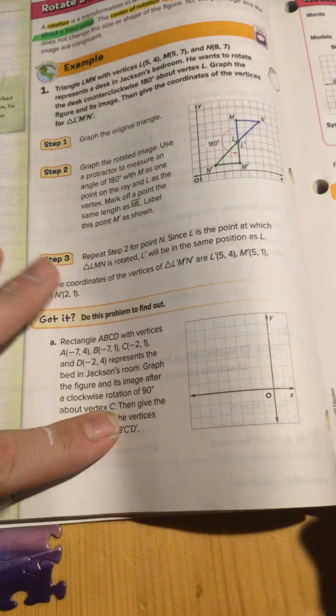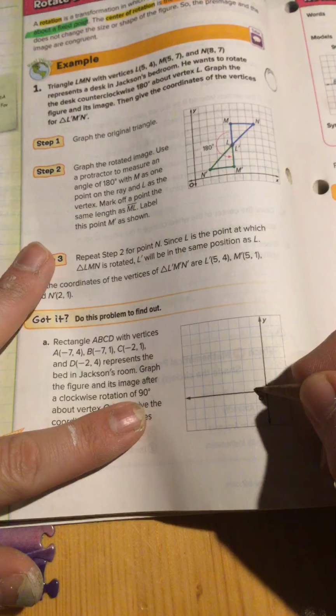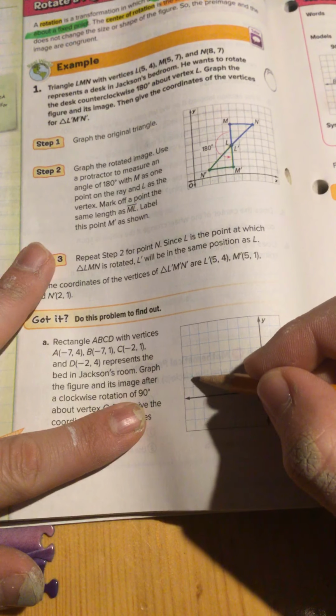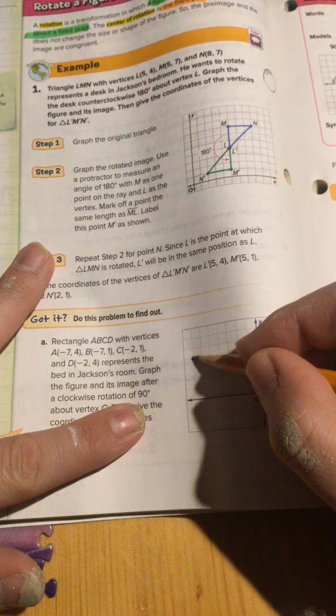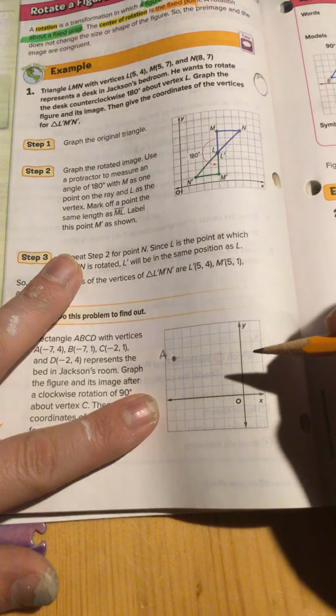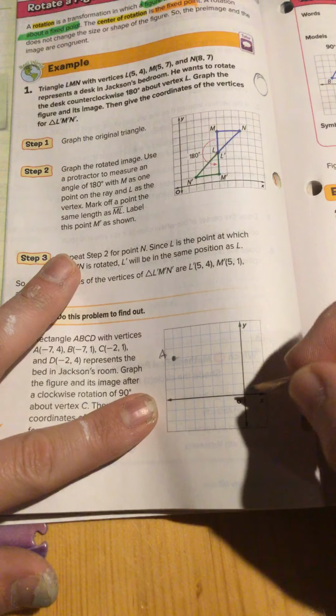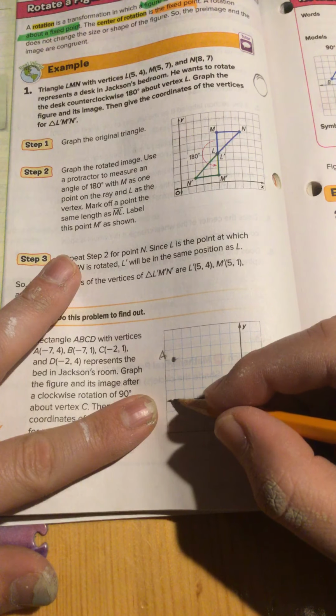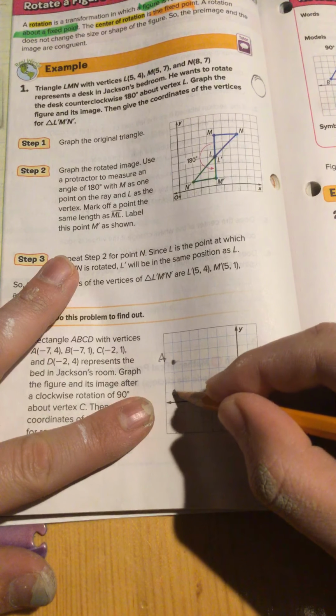So, A, we're at -7, 4. 1, 2, 3, 4, 5, 6, 7. 1, 2, 3, 4. This is my A. B, we're at -7, 1. 1, 2, 3, 4, 5, 6, 7. Up 1. -7, 1.